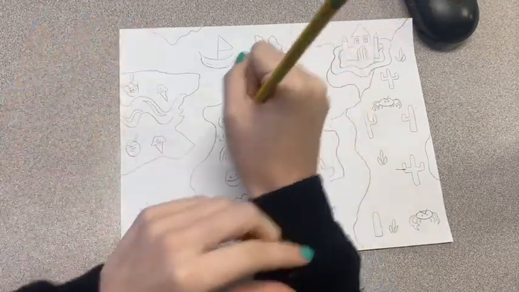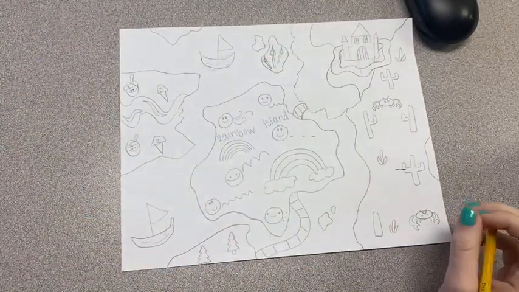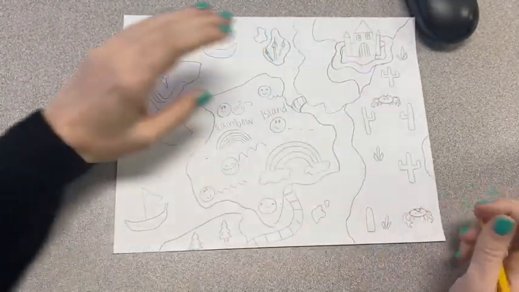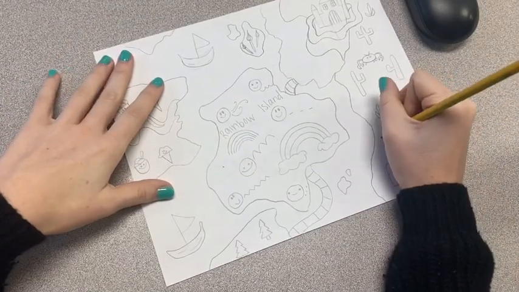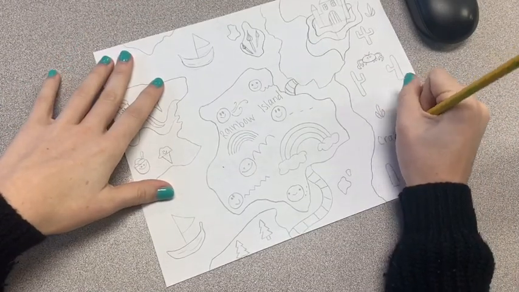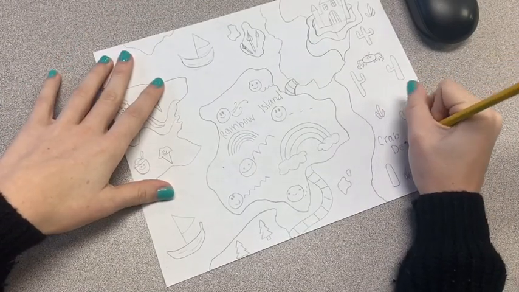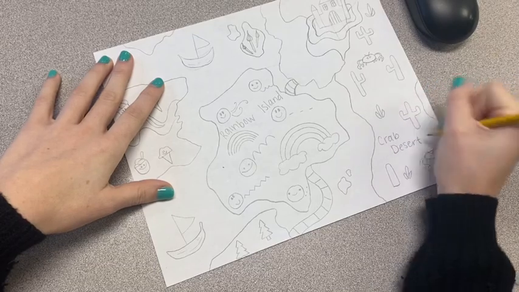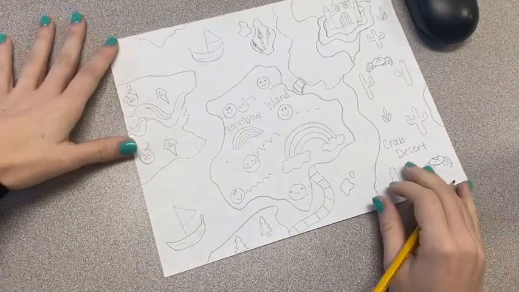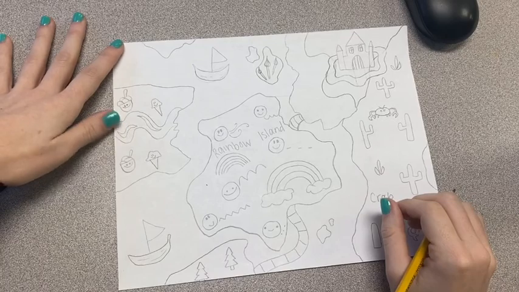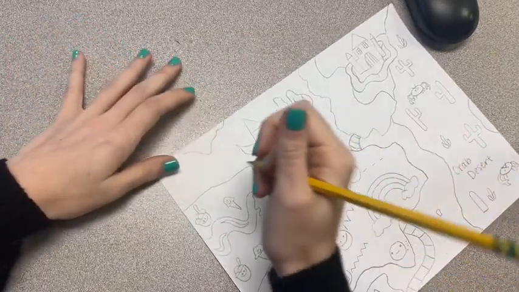Don't worry though, I can always take a banana boat if I want to get to my ice cream island or my rainbow island. And if you just saw, I went and I labeled my different lands, so I'm actually making names for them. That way, if my visitors look at my map, they'll know what the different countries and islands are called. You don't have to name yours if you don't want, but I think it makes it more personable and fun.